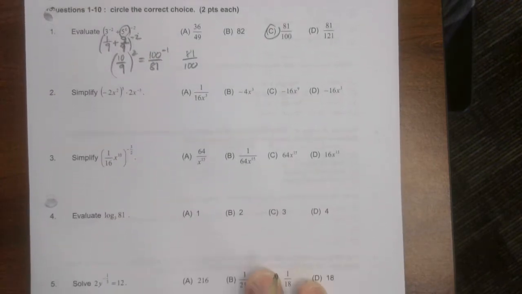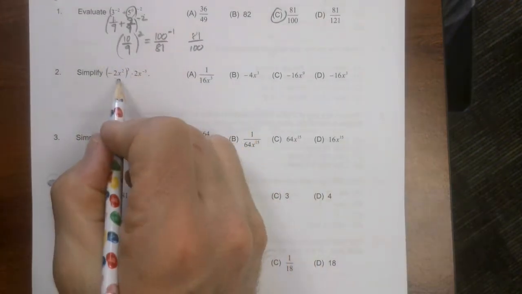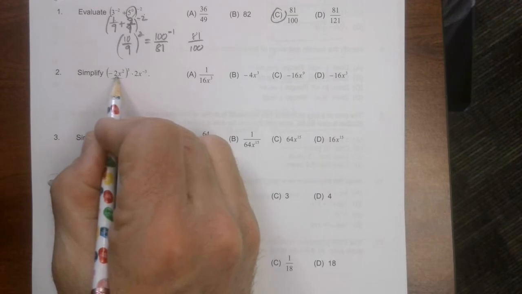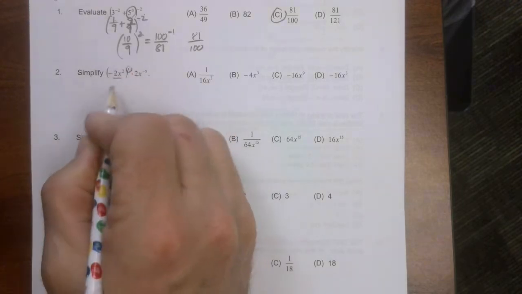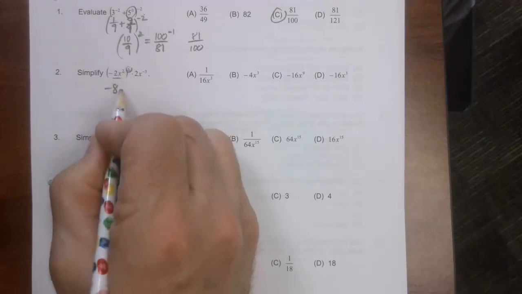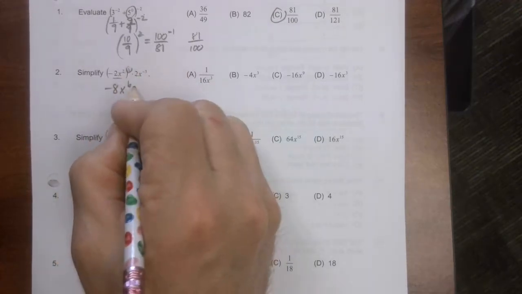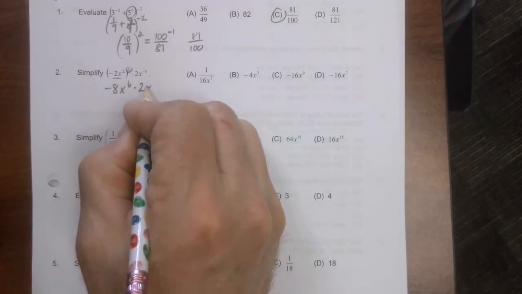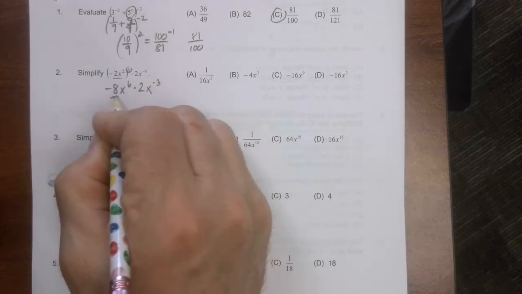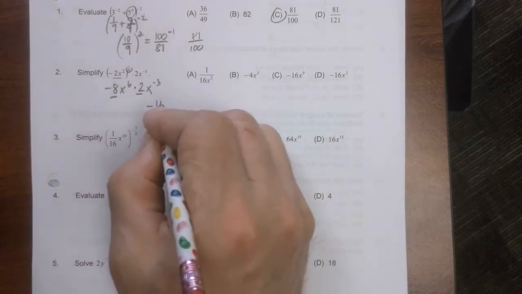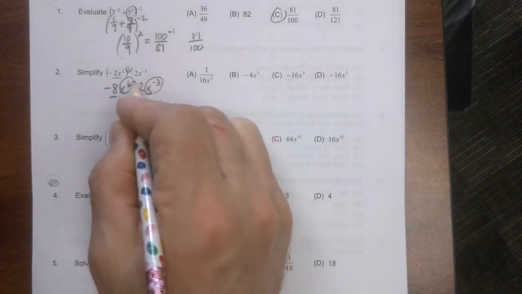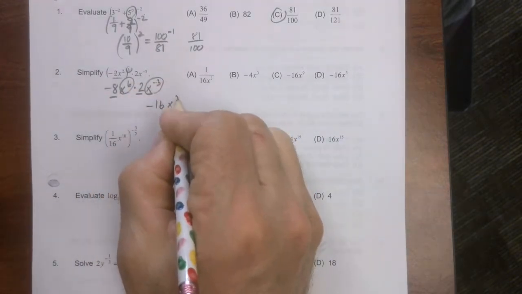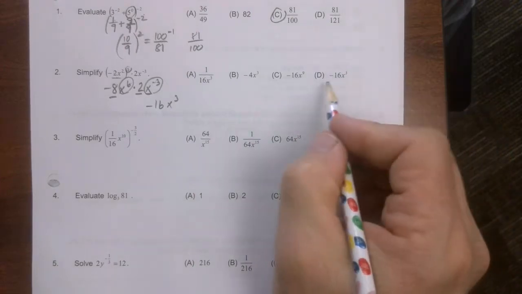On to number 2. Again, kind of PEMDAS, but there's nothing to do inside the parentheses, so we're going to let that exponent hit that negative 2. Negative 2 cubed is negative 8. Power to power, you multiply. And that'd be times 2x to the negative 3. First of all, negative 8 times negative 2 is negative 16. x to the 6 times x to the negative 3, you add those exponents, so it'd be x cubed. And that would be letter D.